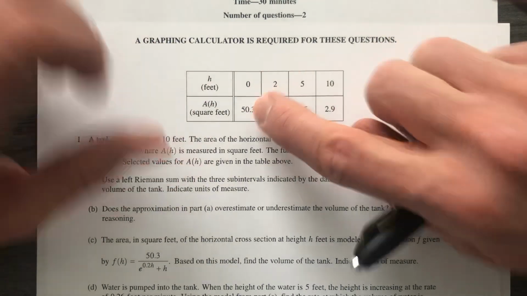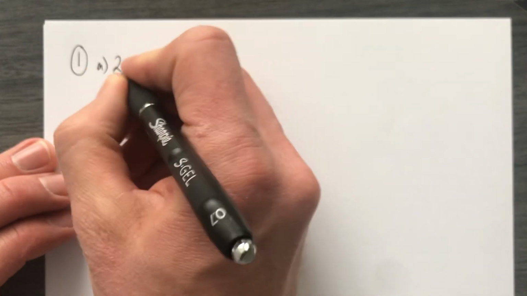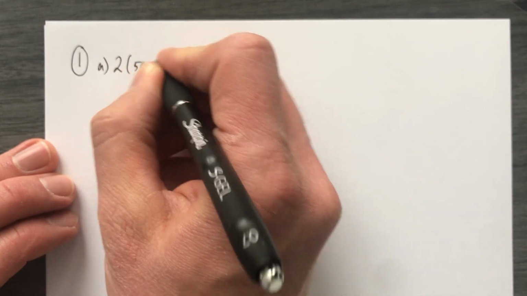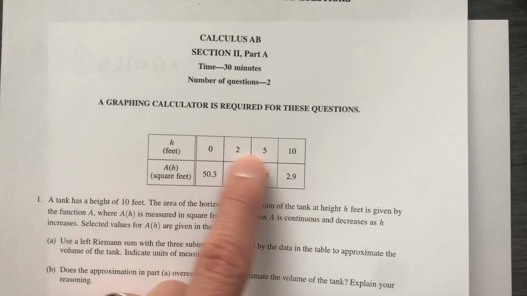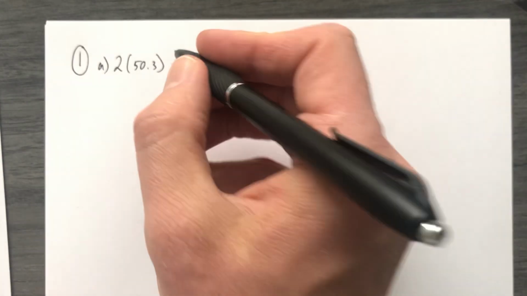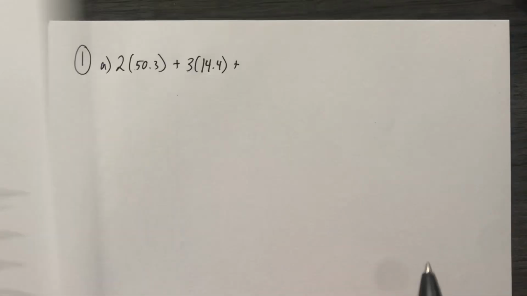The width is 2, 50.3 is the height. So 2 times 50.3 plus 3 times 14.4 plus 5 times 6.5.